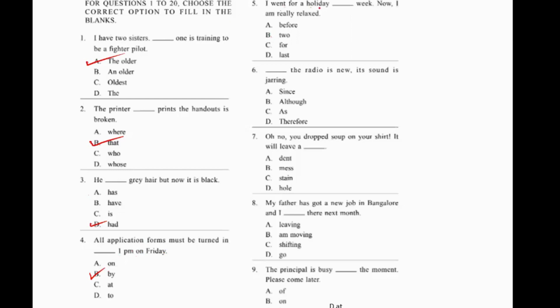Next, I went for a holiday dash week. Now I'm really relaxed. So here, went is given. So this is something related to past tense. Okay, so when did he go? I went for a holiday.